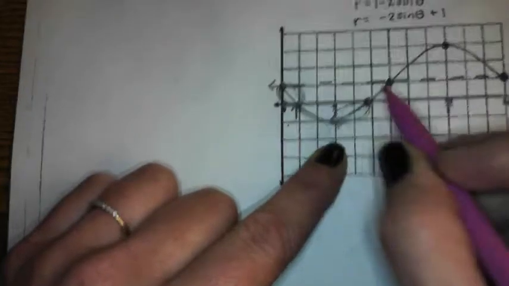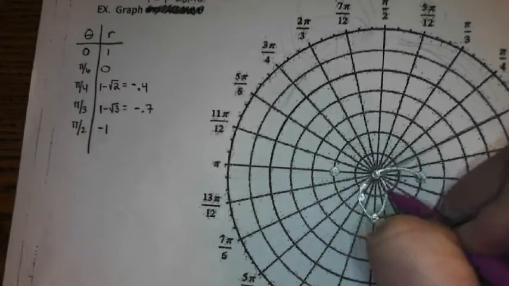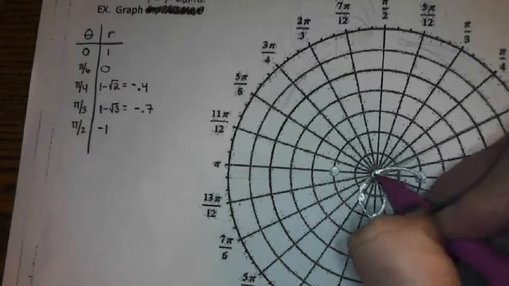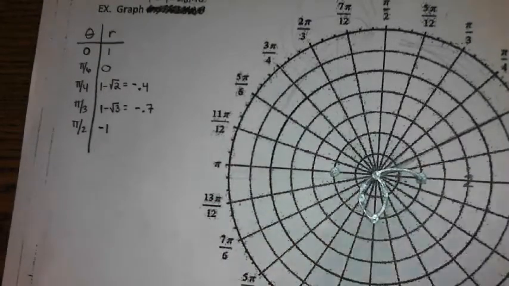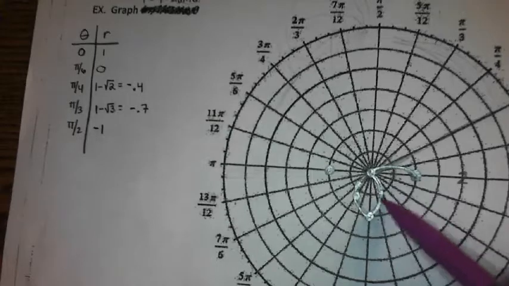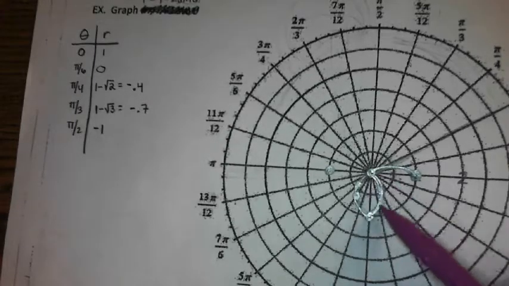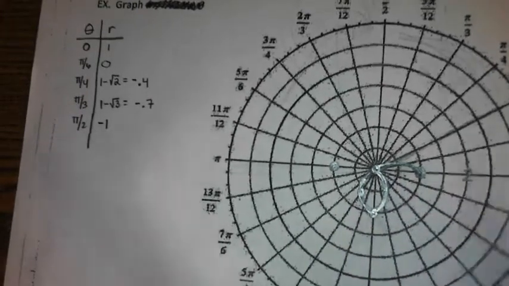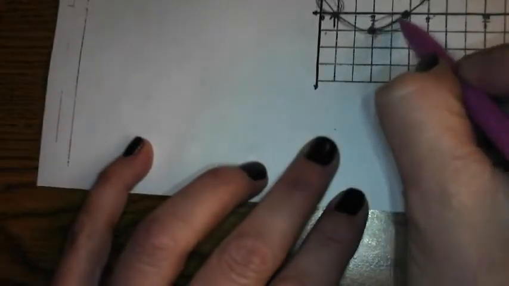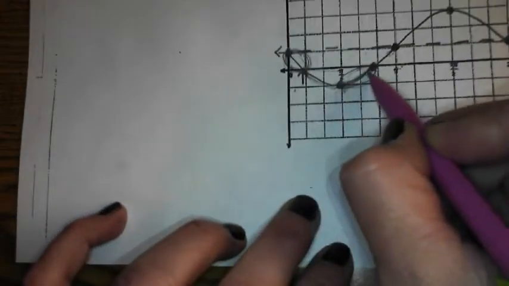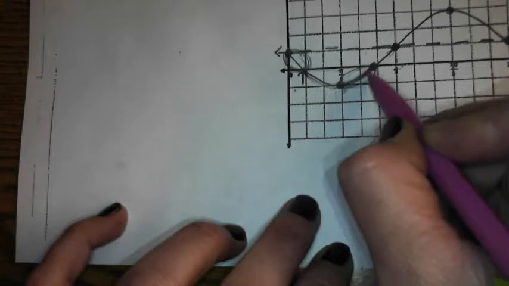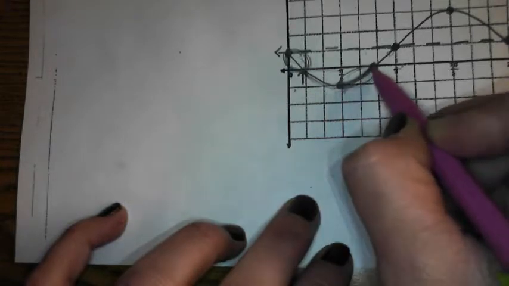So we have to loop this back around so that it catches the origin. This section on your polar graph correlates with this section on your two-dimensional rectangular graph. Second quadrant thetas with negative r values until you get back to 0.